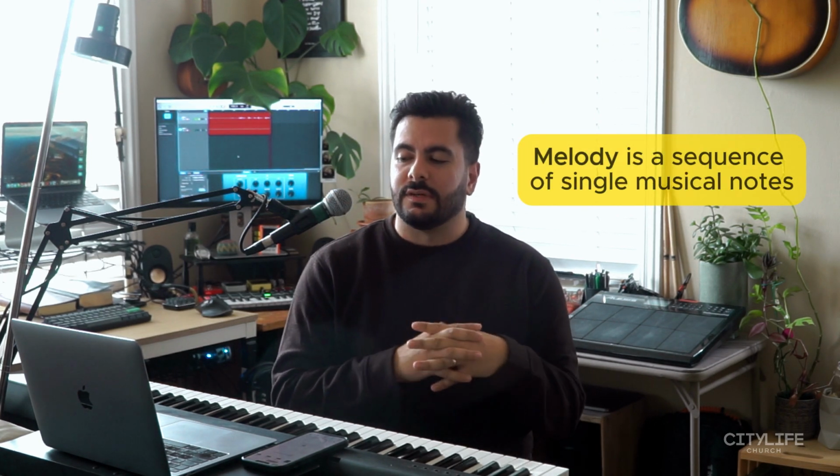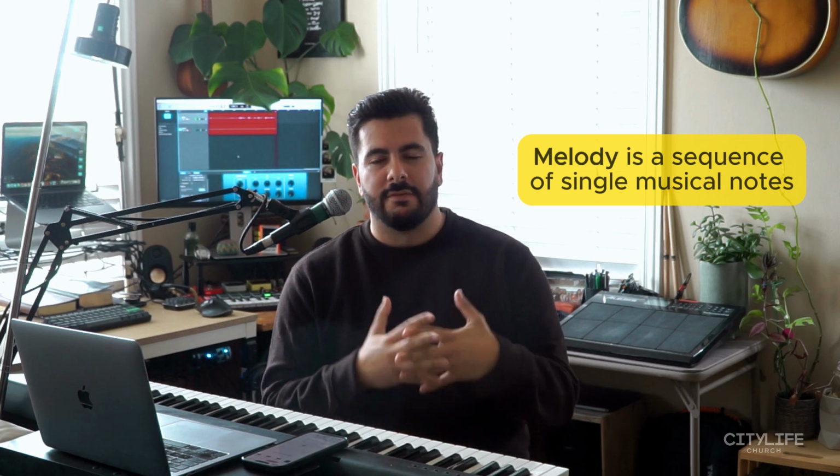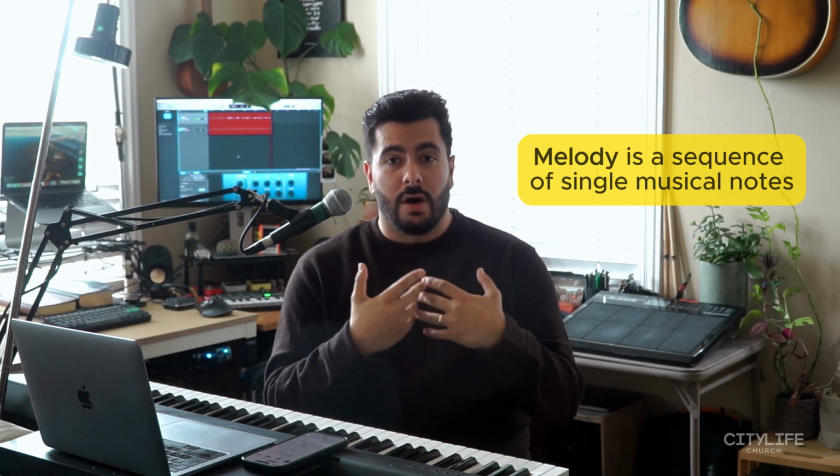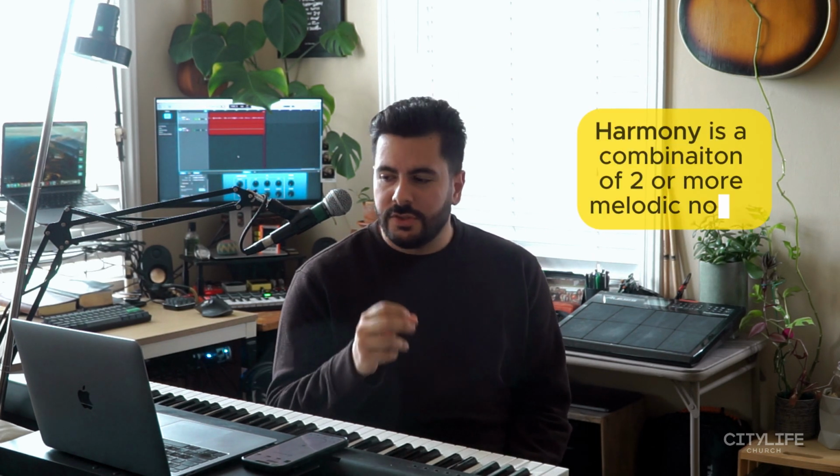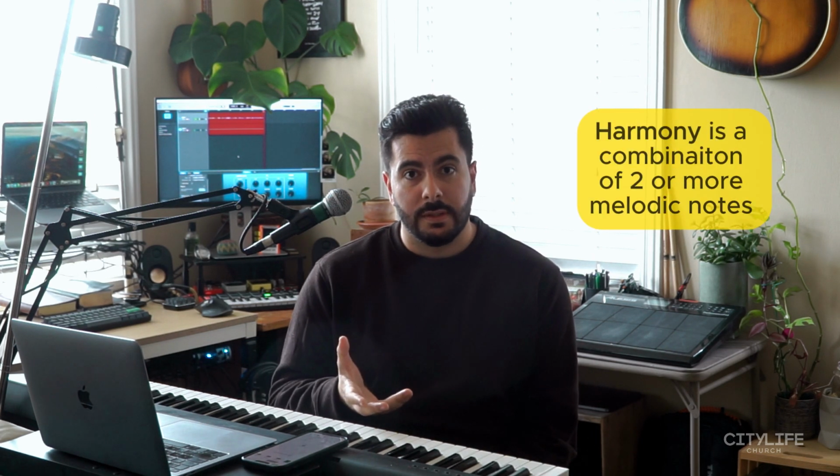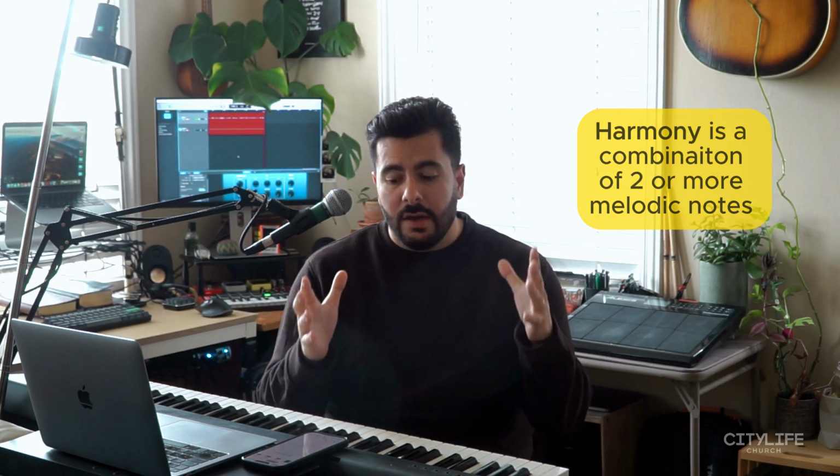In music, we have three different components, and all are equally important. We have the melody, we have harmony, and we have rhythm. Melody is a sequence of single musical notes. If you're a vocalist, you are recreating the melody of each specific song with your voice, which is your instrument. The second part of music, what we call harmony, is a combination of two or more melodic notes. So that is when we combine all of these notes into what we call chords.